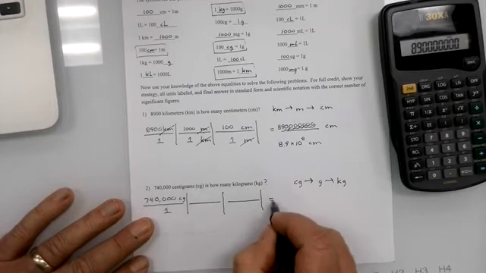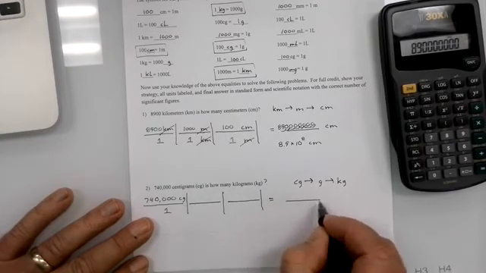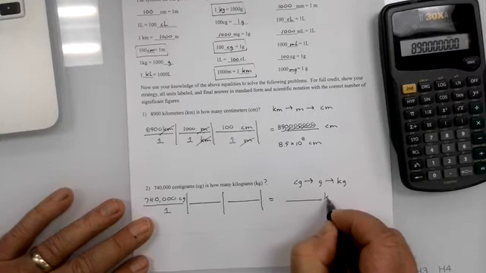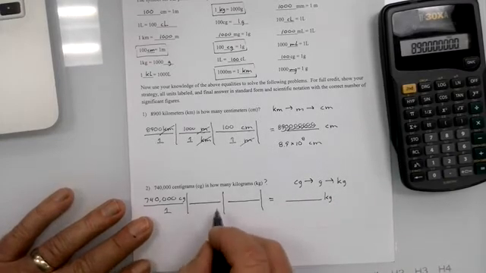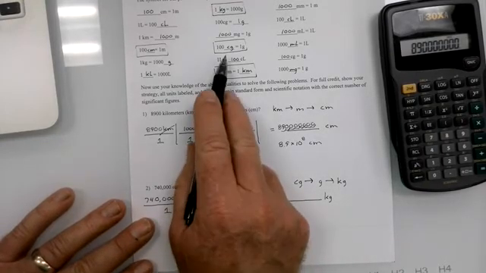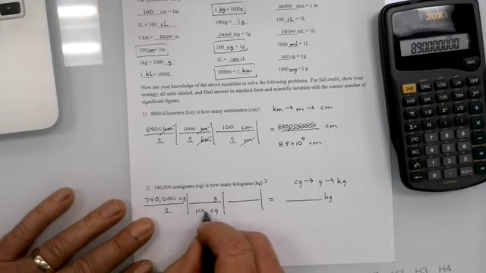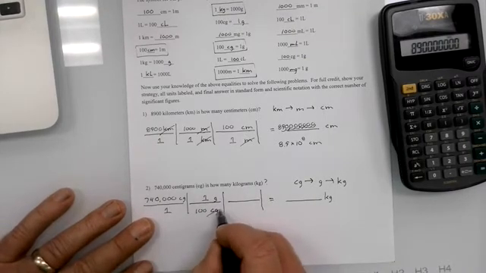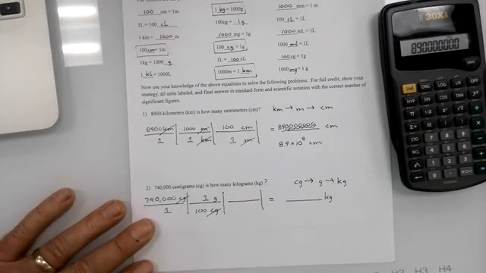So we have 2 conversion bars, and our final answer is going to be in kilograms. We want to cancel centigrams and go to grams. And there are 100 centigrams in 1 gram. So centigrams will cancel.